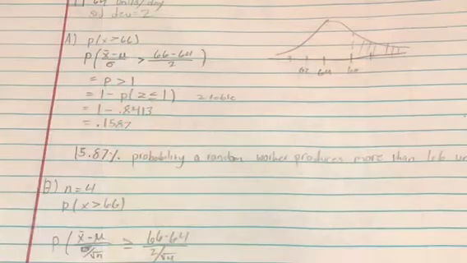I'm choosing question 1 and 4 for the final. So for question 1, we start out with a standard deviation of 4 and a mean of 64 units a day. To find the probability a worker produces more than 66 units, first we use this equation.